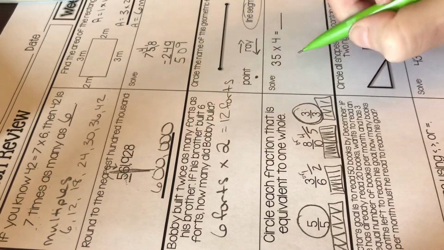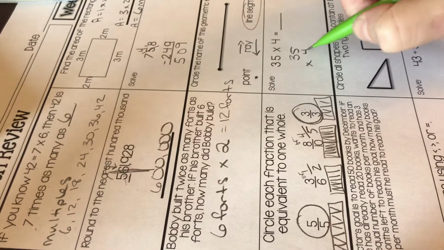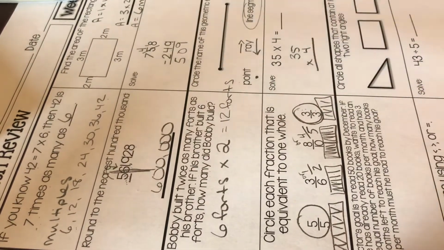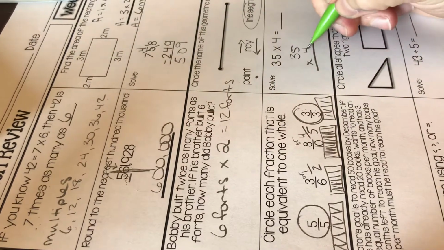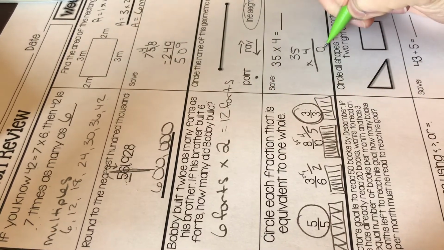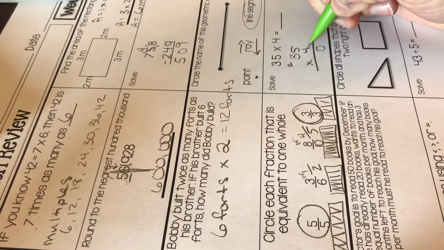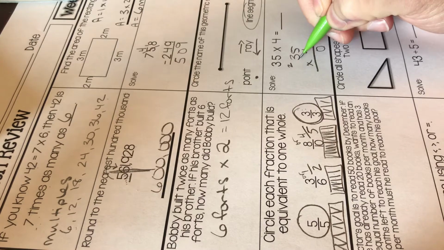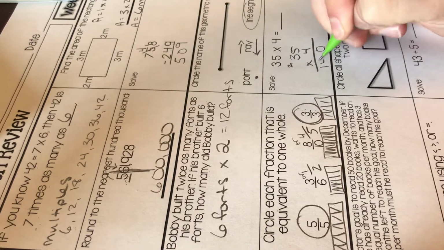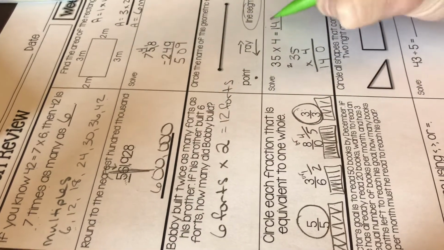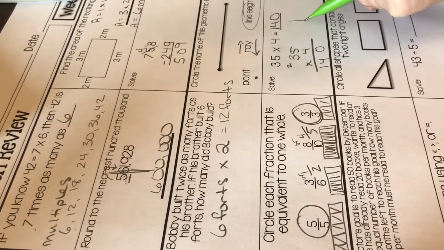Yum, yum. 35 times 4. You can do this multiple ways. I'm going to use traditional here. 4 times 5 is 20. Place the 0, which is in the 1s, and carry the 10s. 4 times 3 is 12. Plus 2 more would be 14. So 140. How could I check that out?